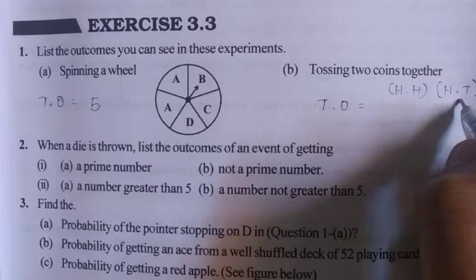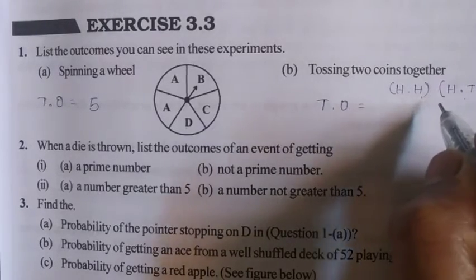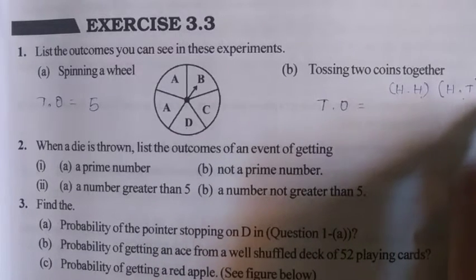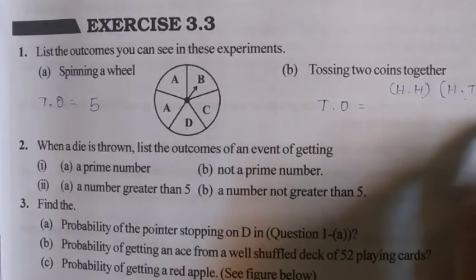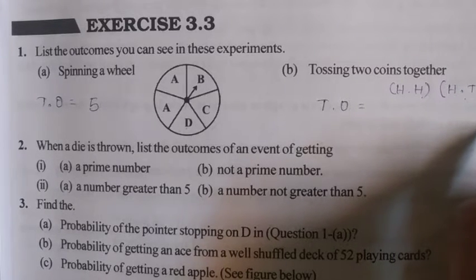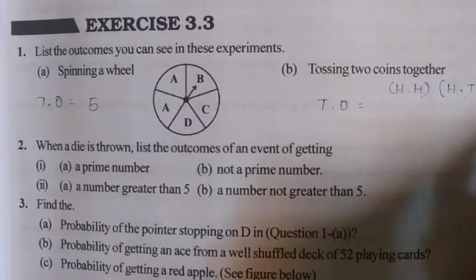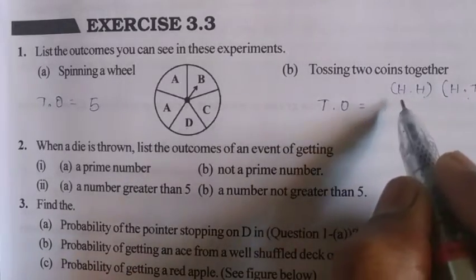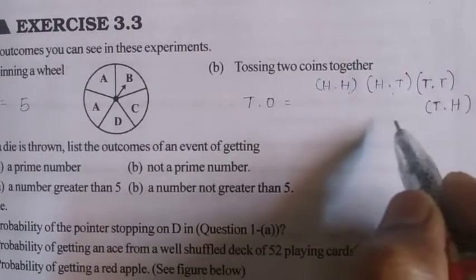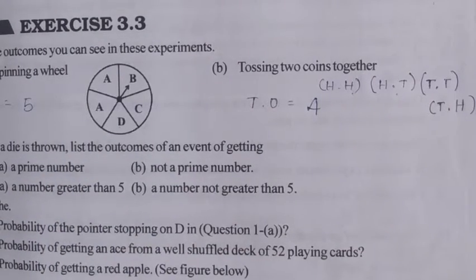This is the second possible outcome. The third time, the first coin shows tail, the second coin also shows tail. The fourth one, the first shows tail, the second shows head. The total possible outcomes are 4.